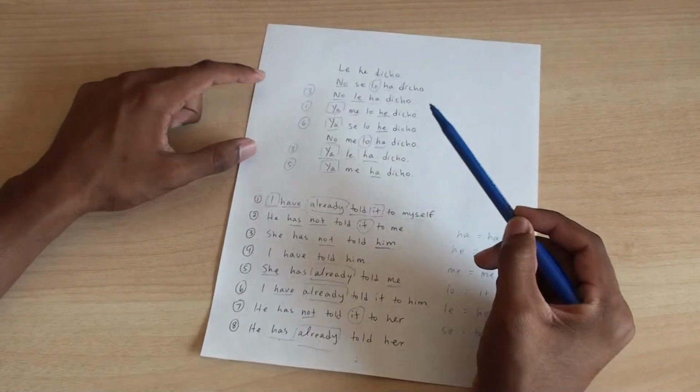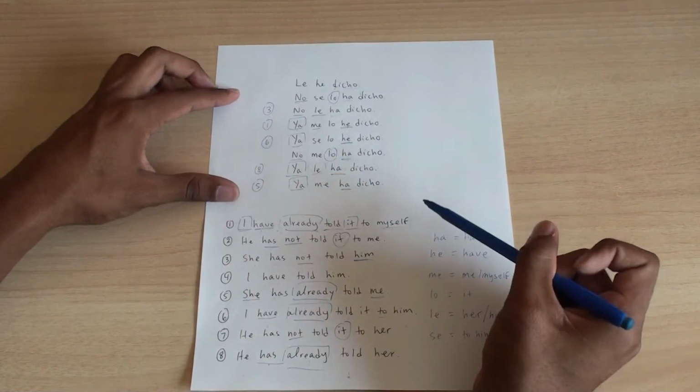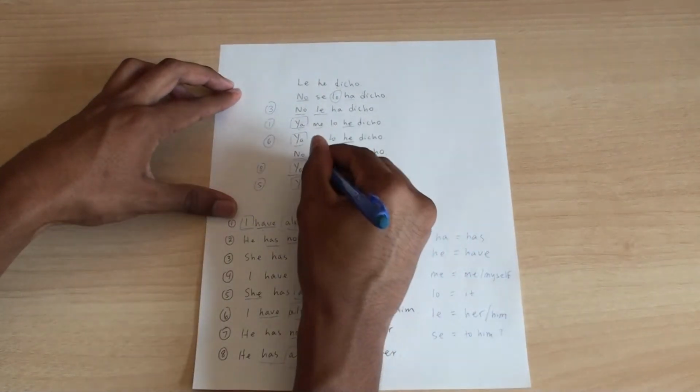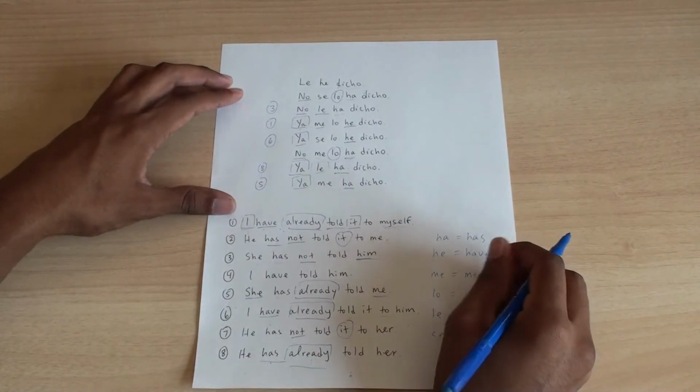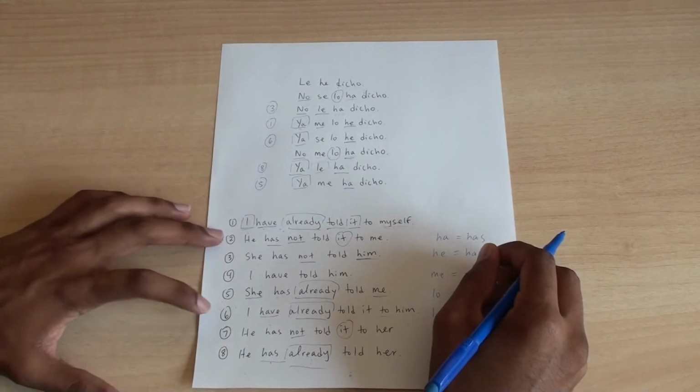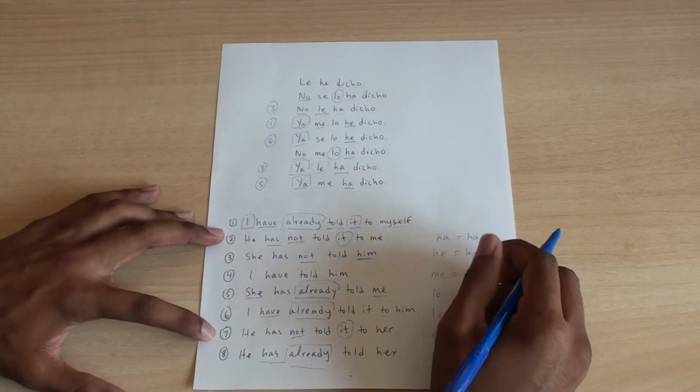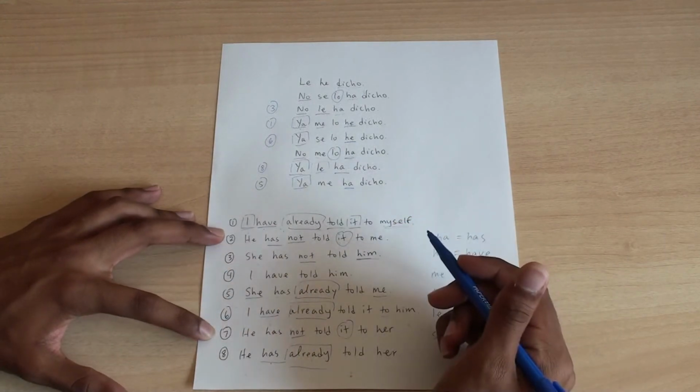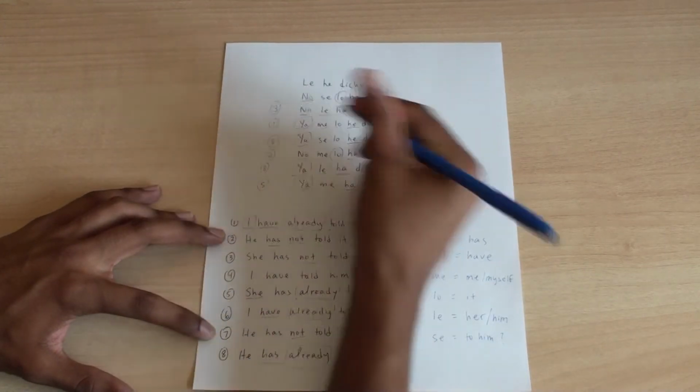No se lo ha dicho, no me lo ha dicho. So what's the only difference? The difference is this me, which is going to be easy for us. So that was sentence 3. So now let's look at sentence 2. Sentence 7, which one has the me? It's obviously sentence 2. So that's going to be sentence 2 right there.